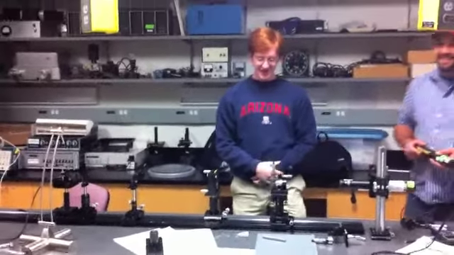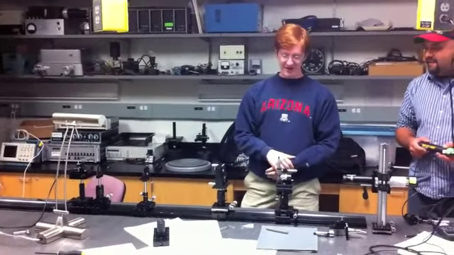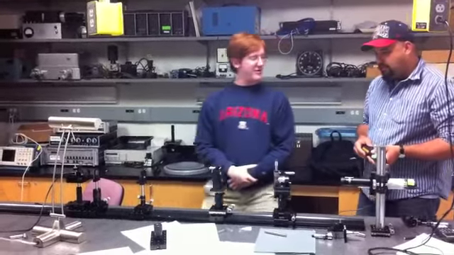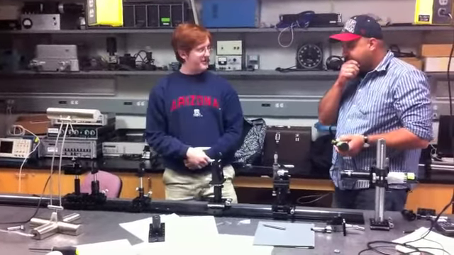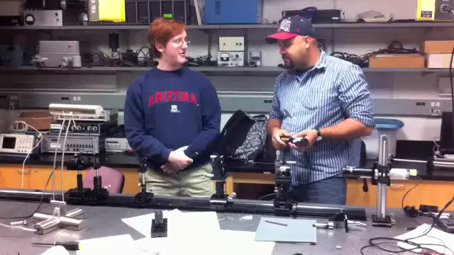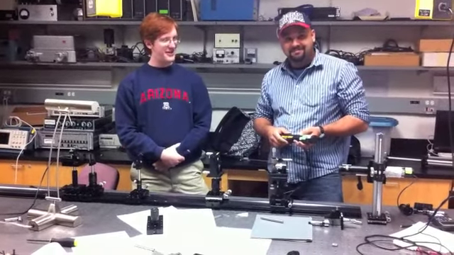Whoa! I know, right? Here we have a beam expander to expand and collimate the size of our beam, and we have a system set up to profile the output of that beam. Nice. Pretty amazing, huh?